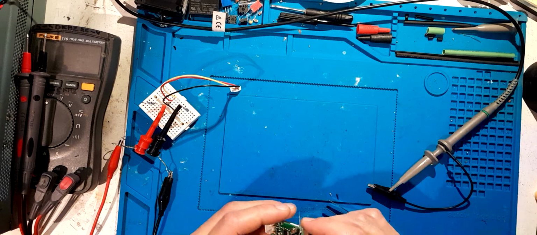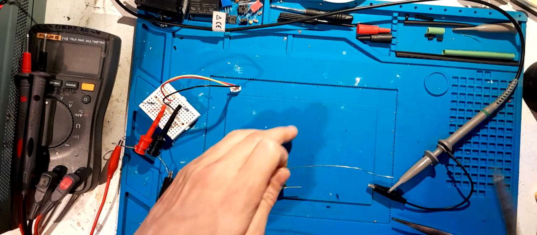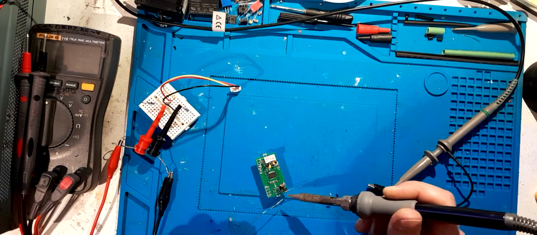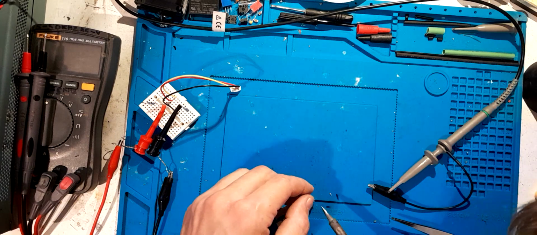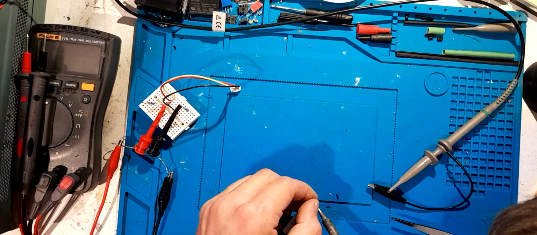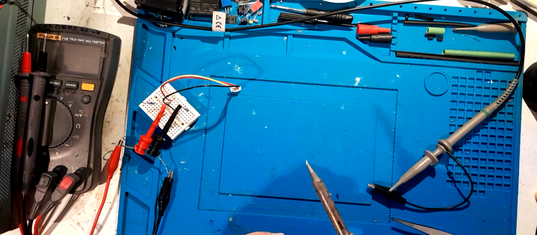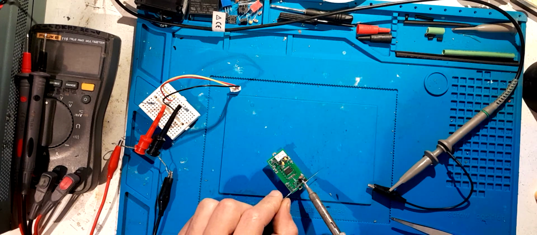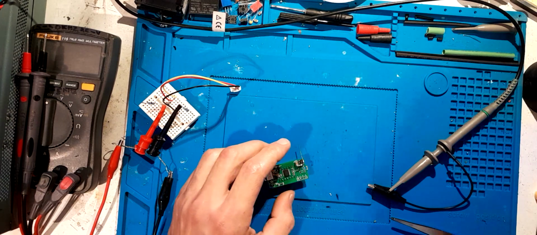That works nice. Okay. I'm perfectly happy with that.